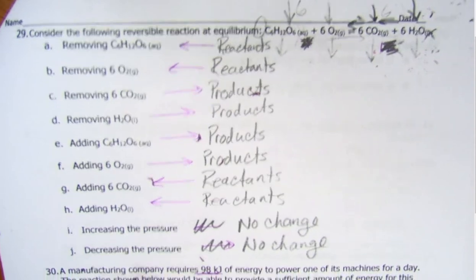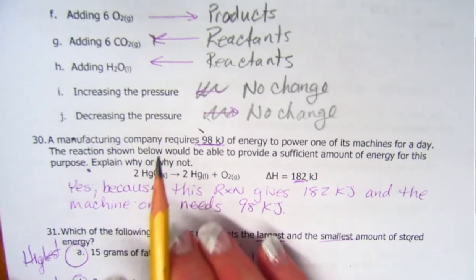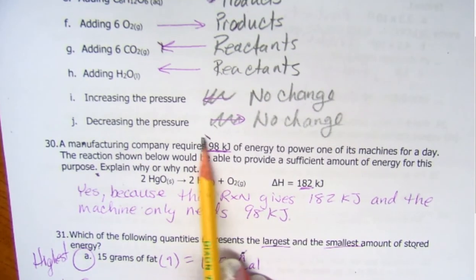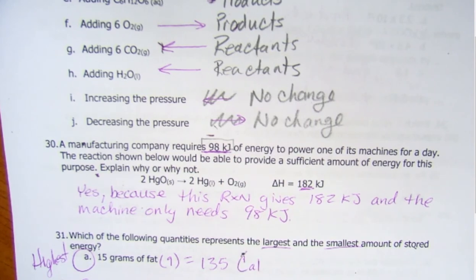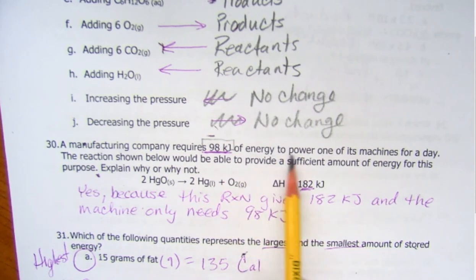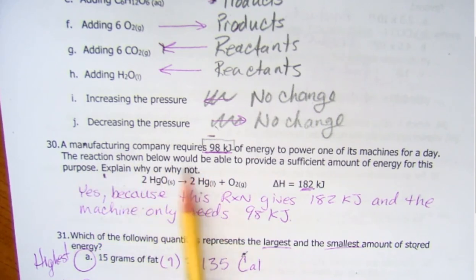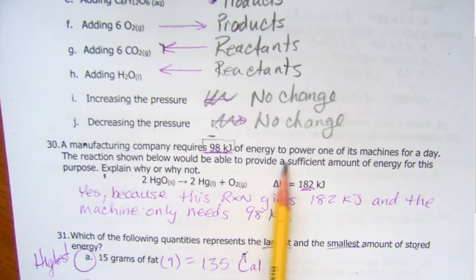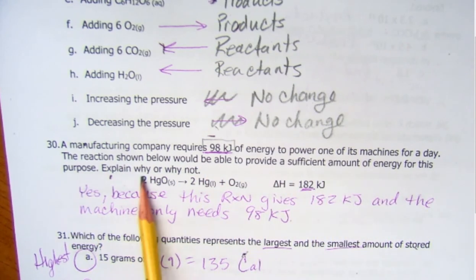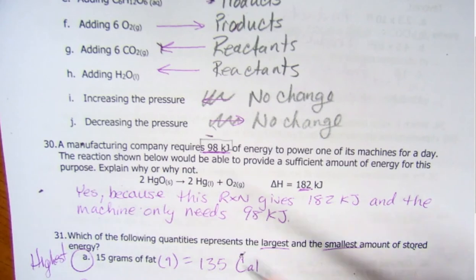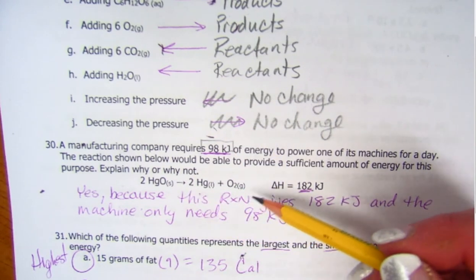So a manufacturing company, let me get up here. Manufacturing company requires 98 kilojoules of energy. That's not really a lot. Okay? Of energy to power one of its machines for a day. The reaction shown below would be able to provide, would the reaction below, it should have said, be able to provide a sufficient amount of energy for this purpose. Explain why or why not. So this is basically what's happening in a mercury battery.